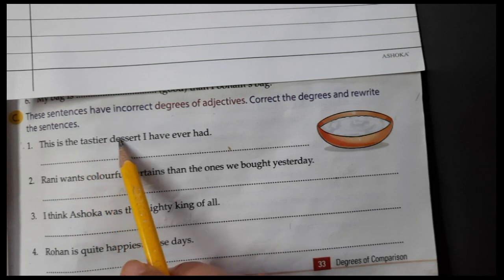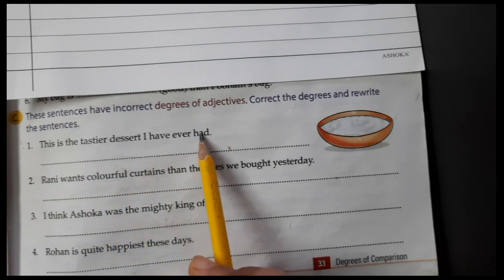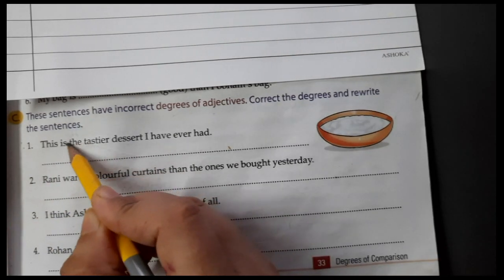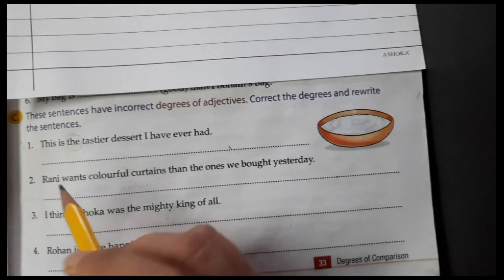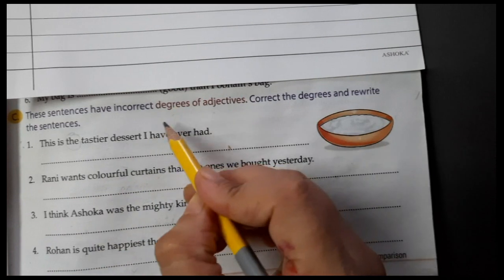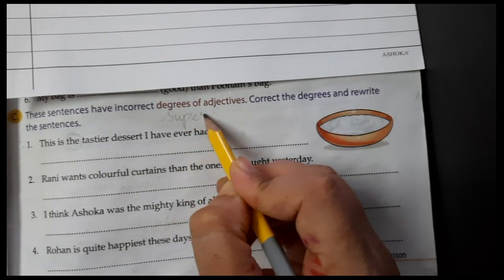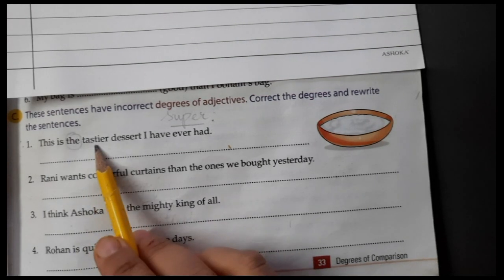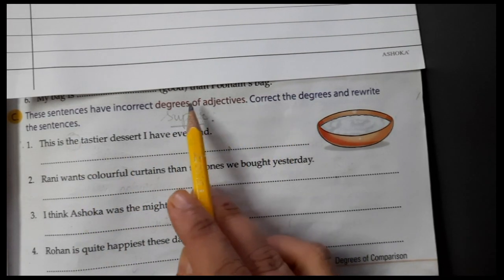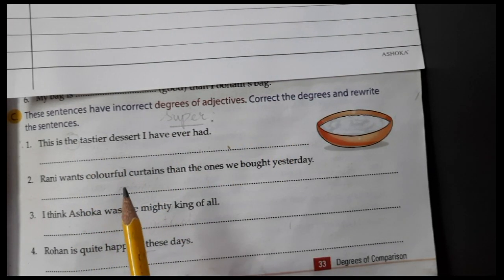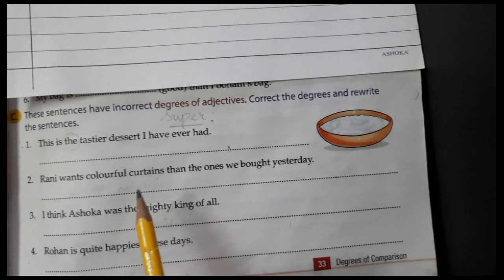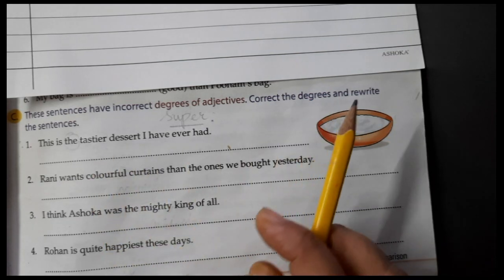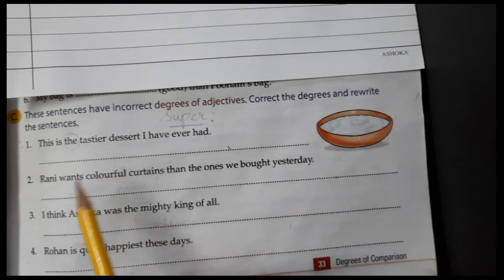This is the tastier dessert I have ever had. Dessert means sweet dish. Now I should know that when I use the article the, there should be which degree of adjective? What should be? Yes, it should be superlative degree. Okay. So I will change tastier to its superlative degree. Right. And you should remember we have done so many examples. Tastier becomes, yes, tastiest. Okay.